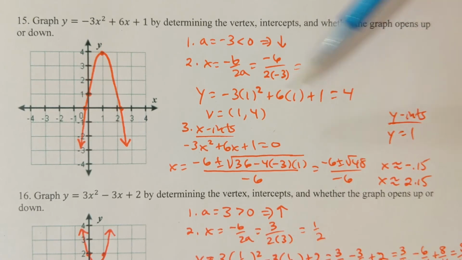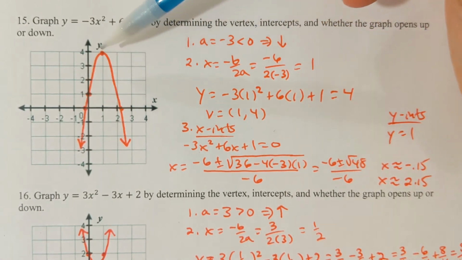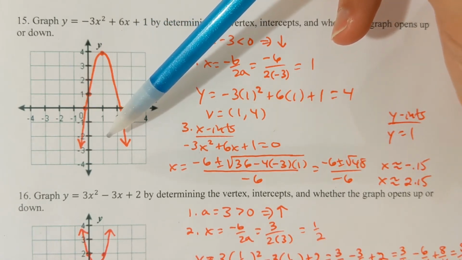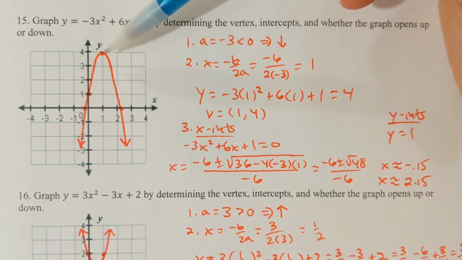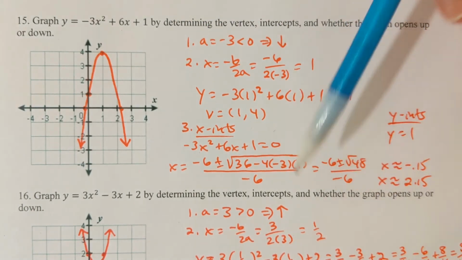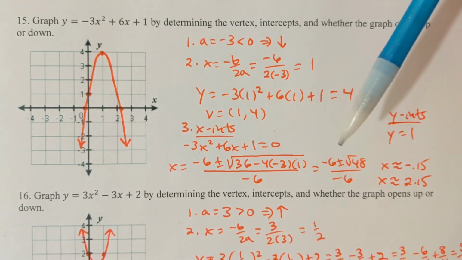And then 0, 1, that's right here. Okay, now notice that these 3 points are all below the vertex. That should make total sense to us because the vertex, I've mentioned, is the highest point on the parabola. Okay, so any point that I plot has to be below that point there, of course.